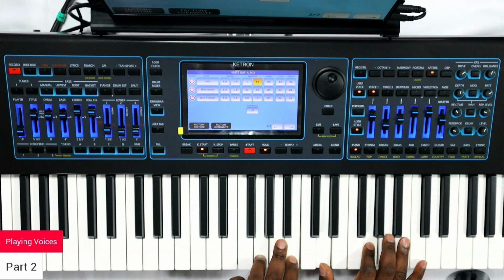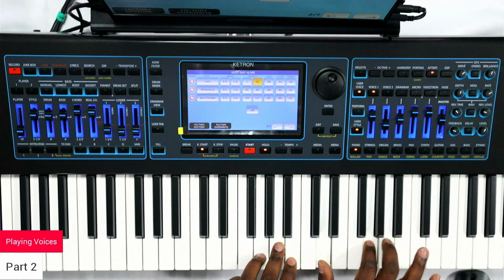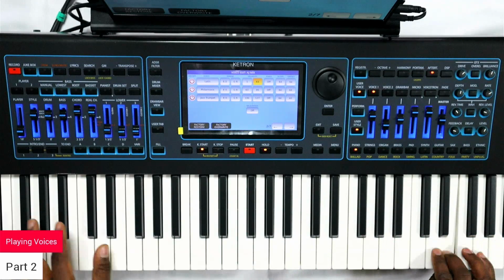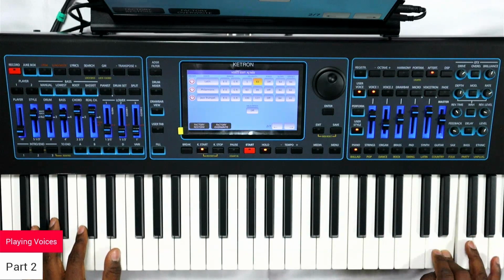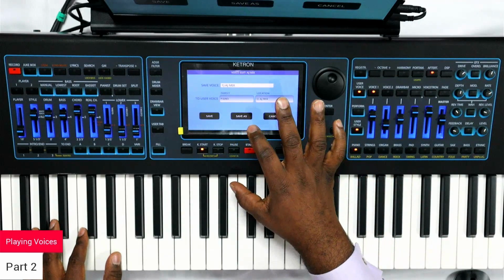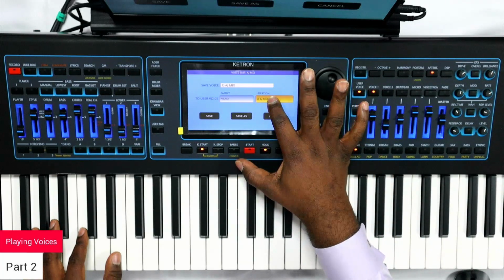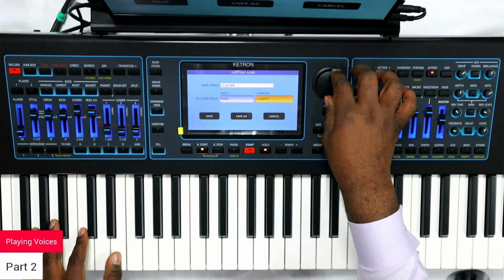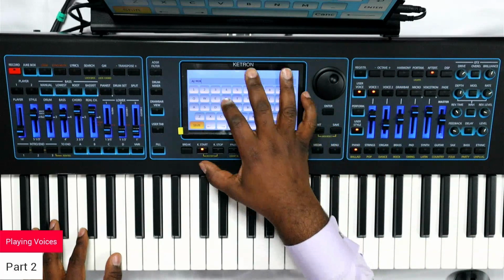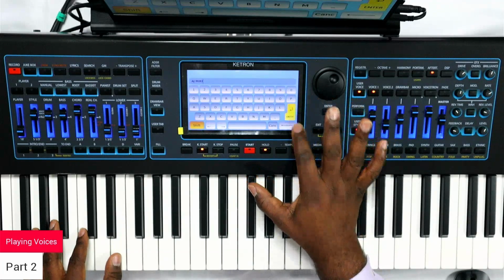So that's my piano, a little bit harder, and very, very hard. Now, just to do a test here, I'm going to hit save. And I'm going to say save at. Now, do I want to say AJ Mix? I want to probably change this to location number 2. And I'm going to save this as AJ Mix number 2. All right, and then hit enter.